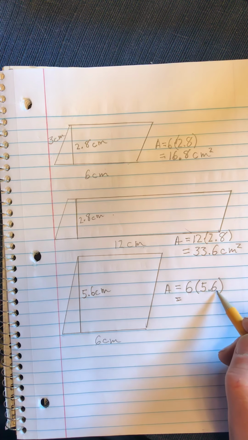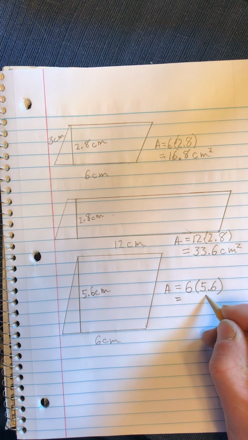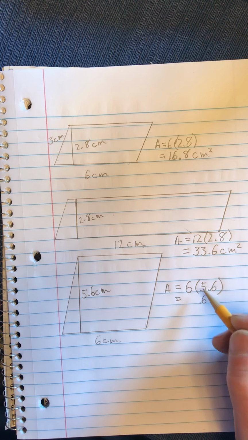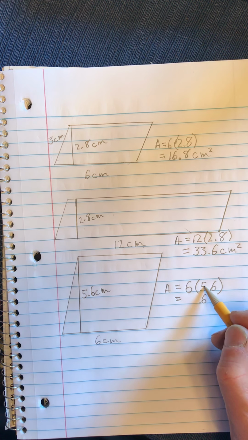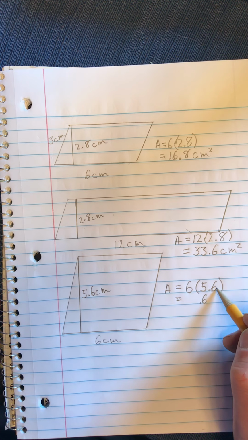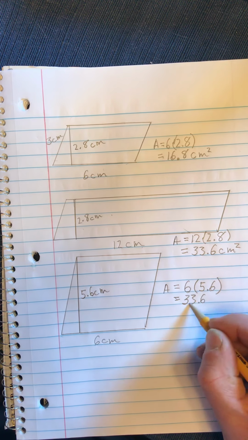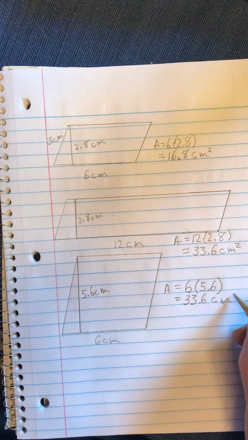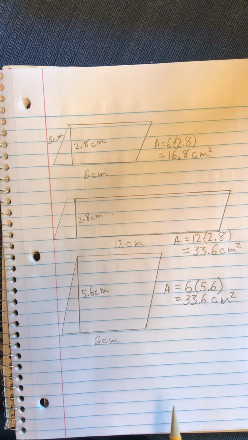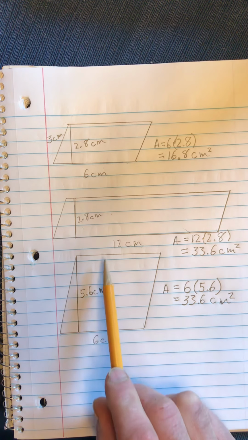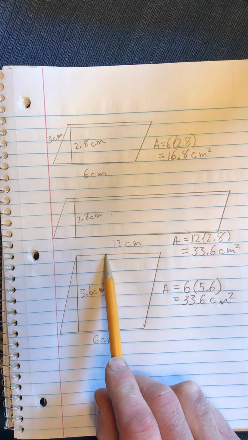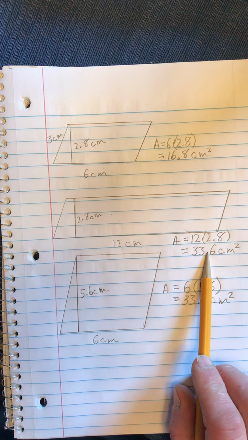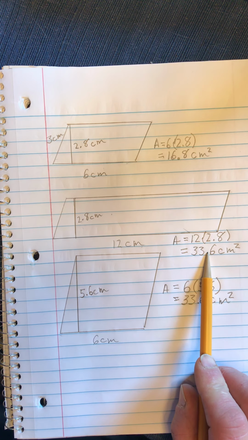Okay, so 6 times 5.6 is 36. 6 times 5 is 30, plus 3, 33.6 centimeters squared. Okay, so notice that if I double the height, then I doubled the area. If I doubled the length of the base, I doubled the area.